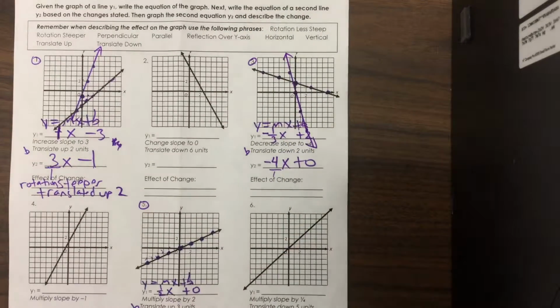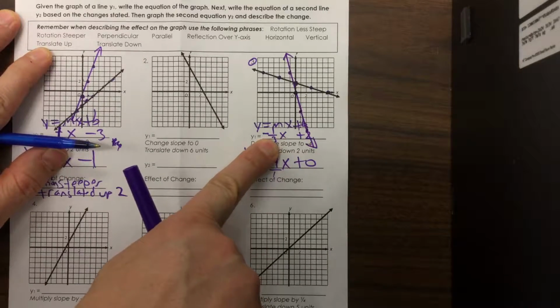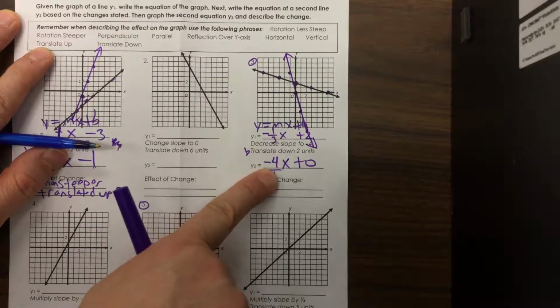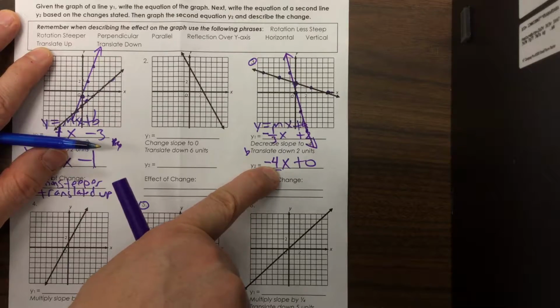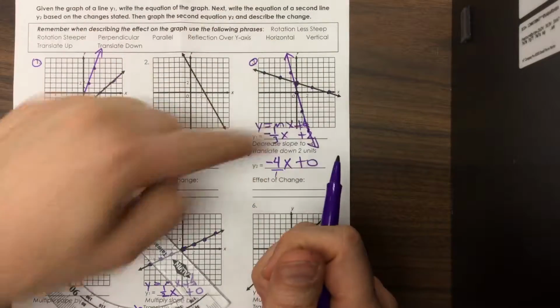Now what happened? It definitely got steeper. It went from a pretty small slope of 1/3 to a very steep slope of 4. And notice we're not really focused on the negative sign, because the negative sign doesn't change steepness. That only affects direction. Both directions are the same. They're both negative and they're both going downhill.